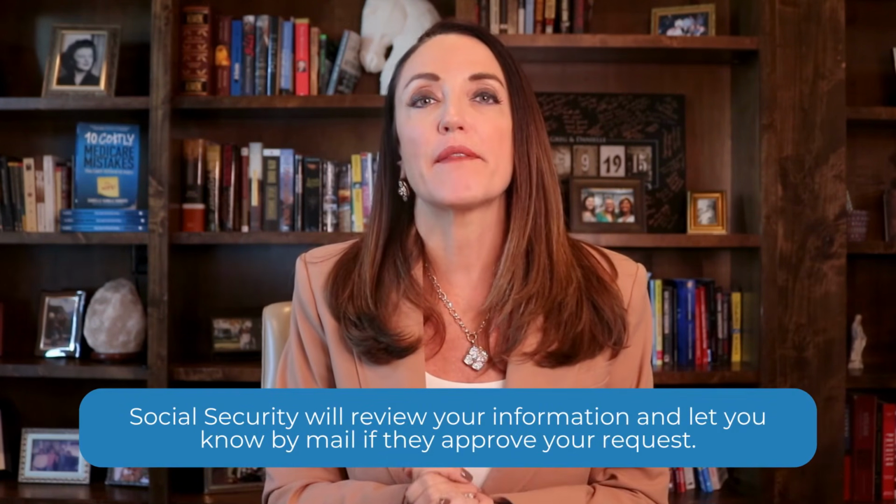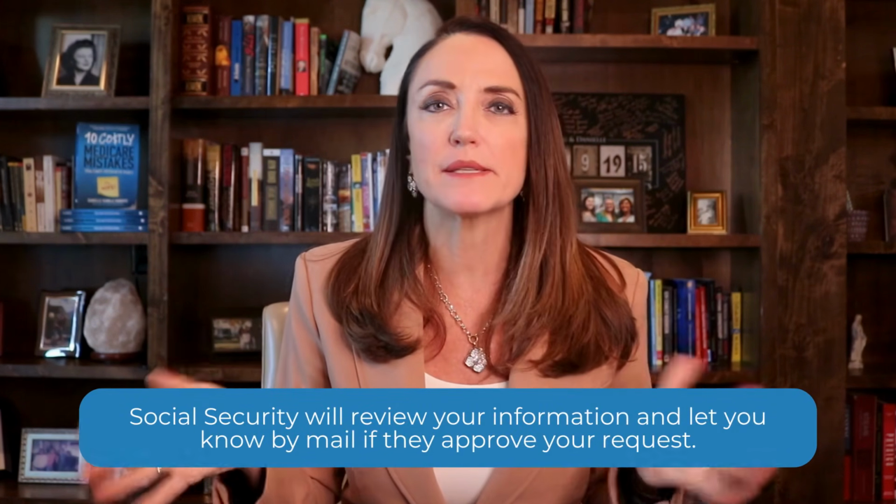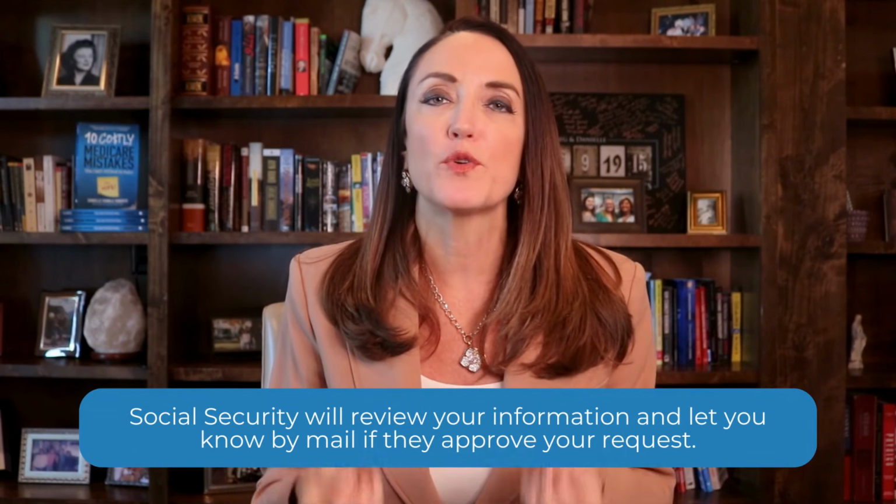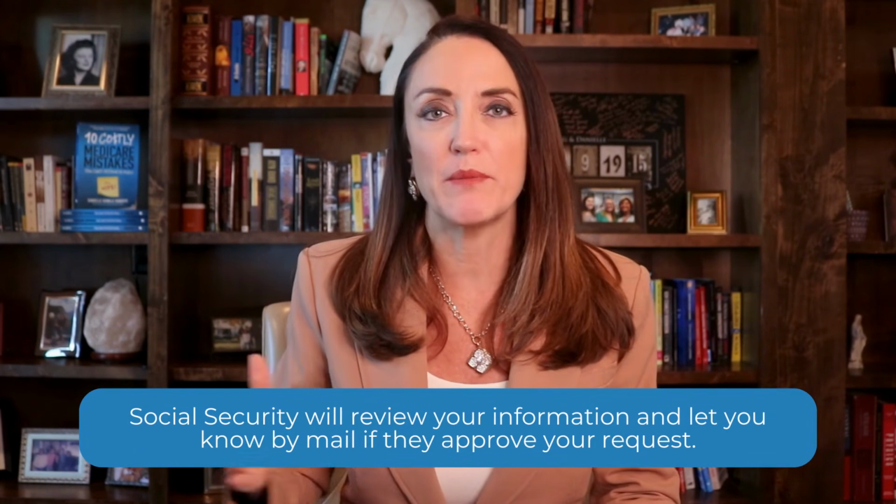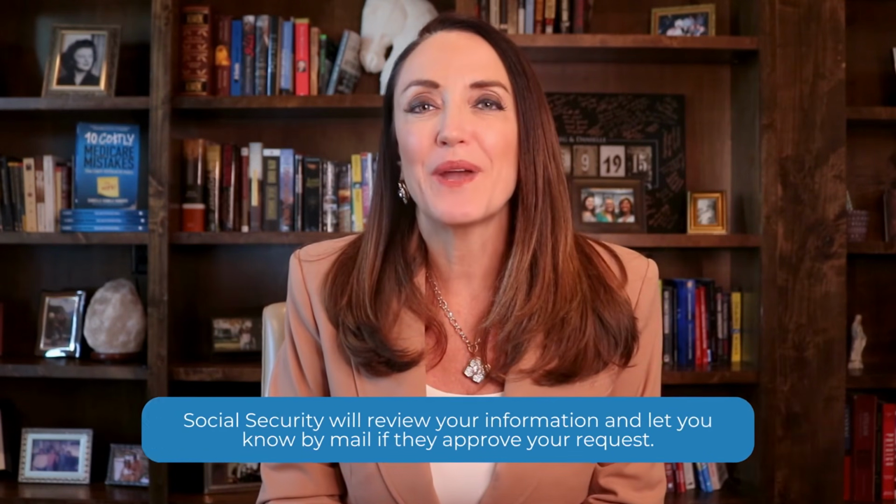For example, if your income is lower now because you retired last year, you might include copies of your last pay stubs and a letter signed by your former employer saying that you retired on a certain day. Social Security will review your information and let you know by mail, usually within about 60 days, if they approve your request to have that premium lowered. While there are no guarantees, we've had many clients successfully get their Part B and D premiums lowered by filing an appeal in this manner.